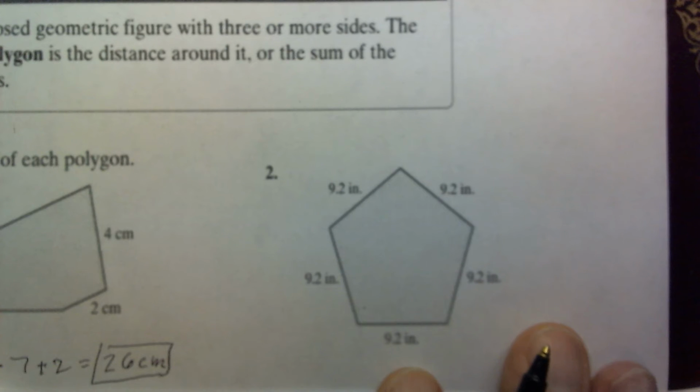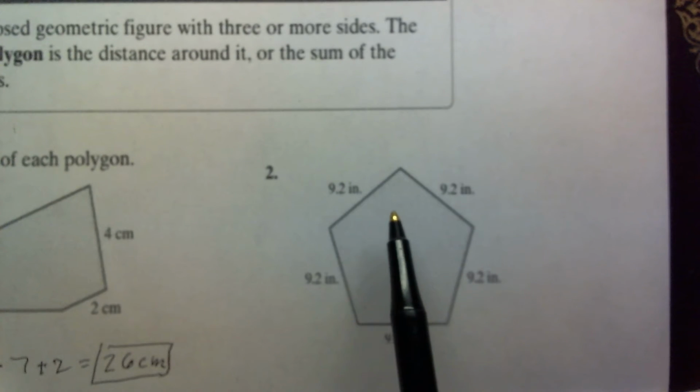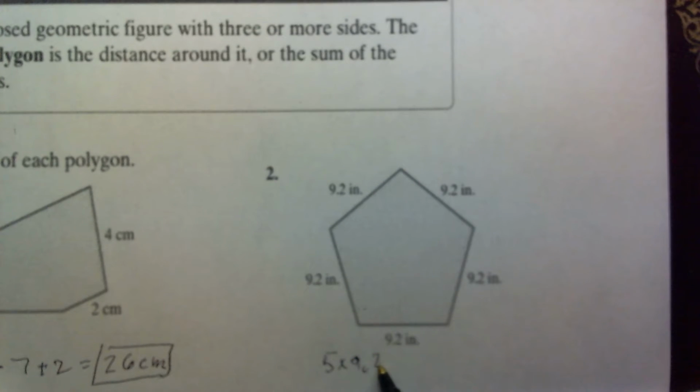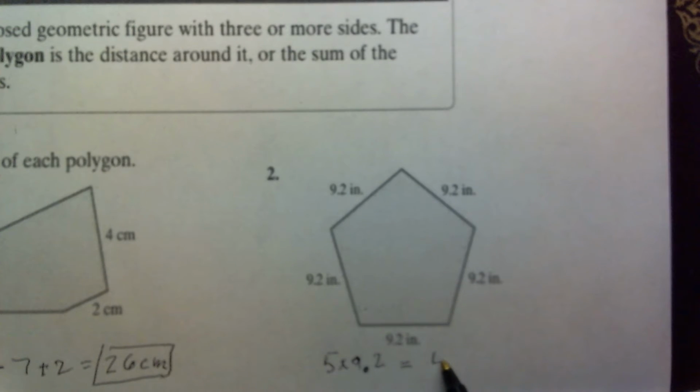Number 2, here's a 5-sided figure, or pentagon, and each side is 9.2 inches long. So instead of writing 9.2 plus 9.2 plus 9.2, 5 times, we simply write this as 5 times 9.2, which is equal to 46 inches.